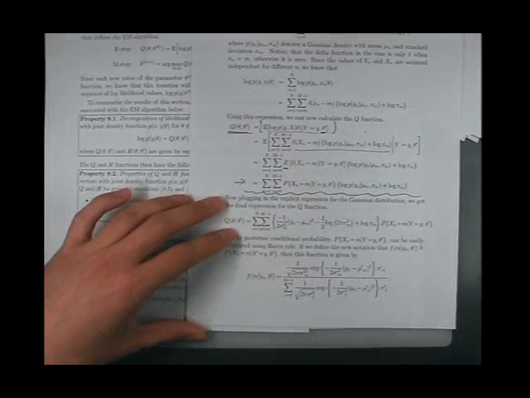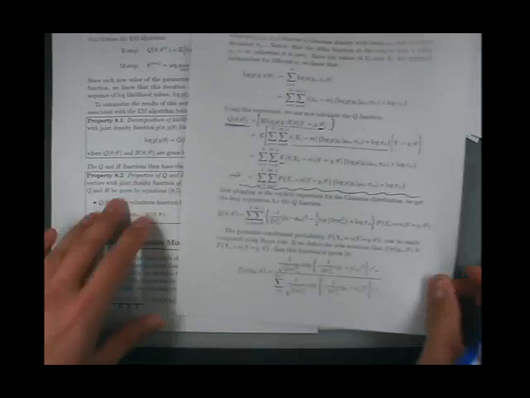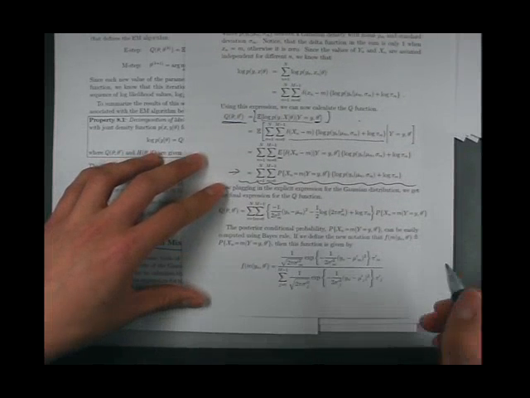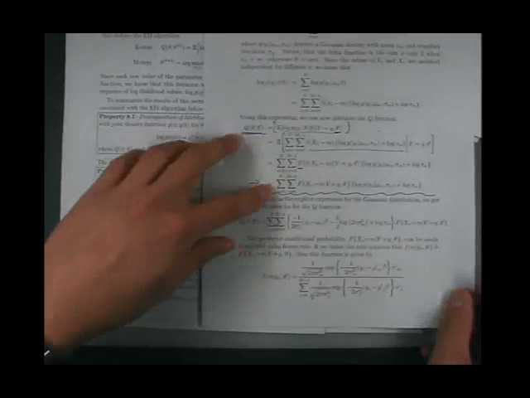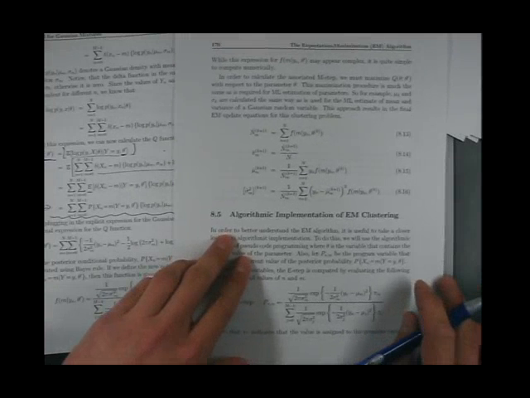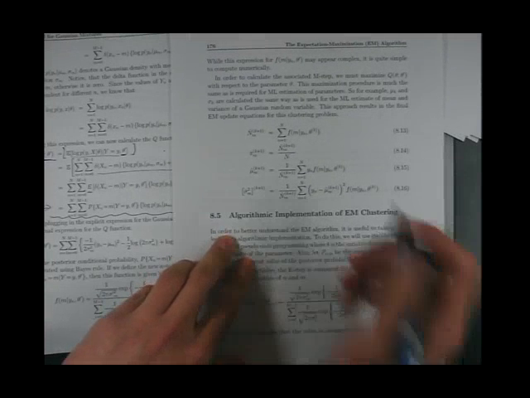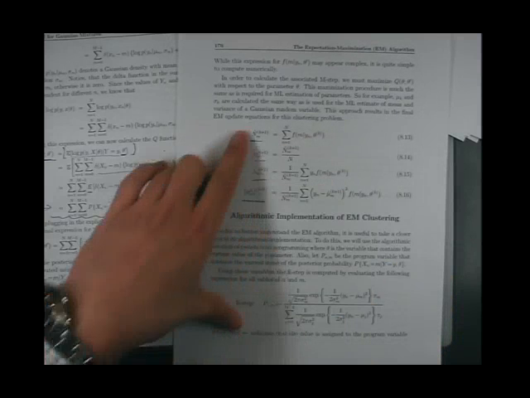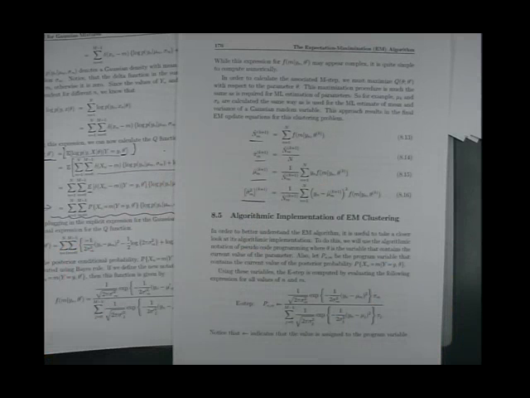And see, in this term, we don't see x. And after we get this step, we can estimate all the statistics or all the parameters of the Gaussian mixture. Just two steps.